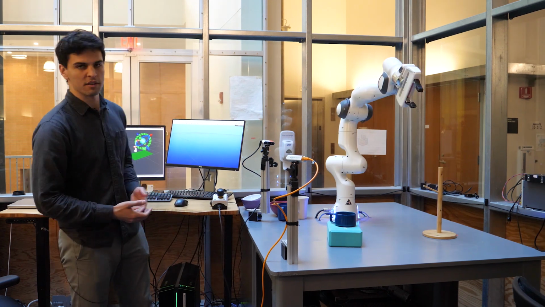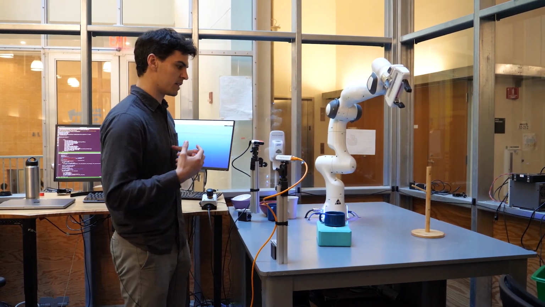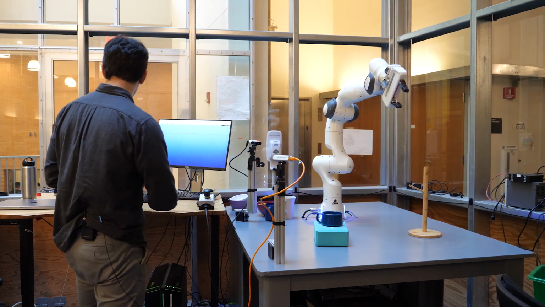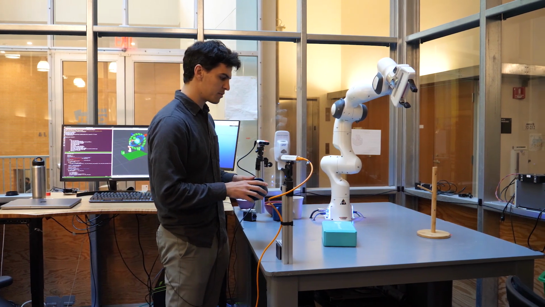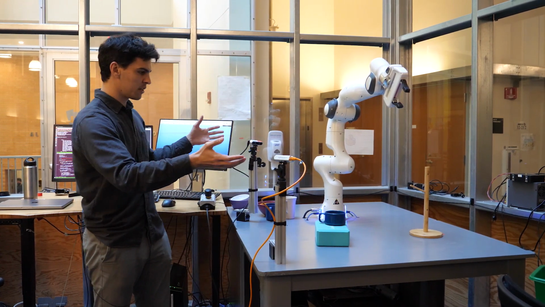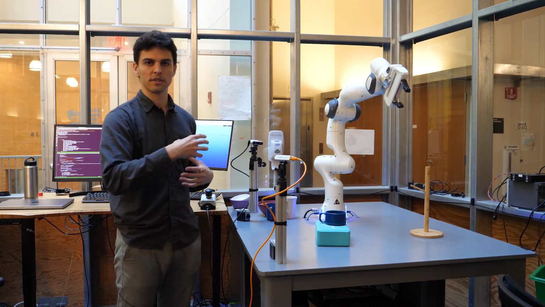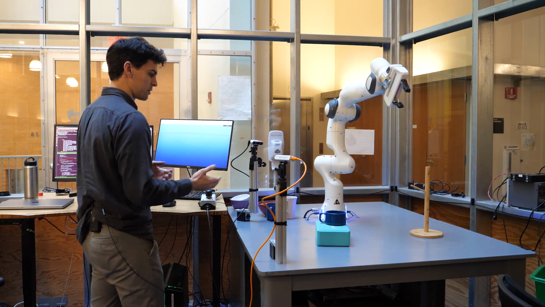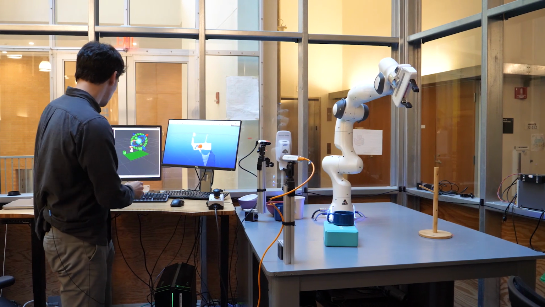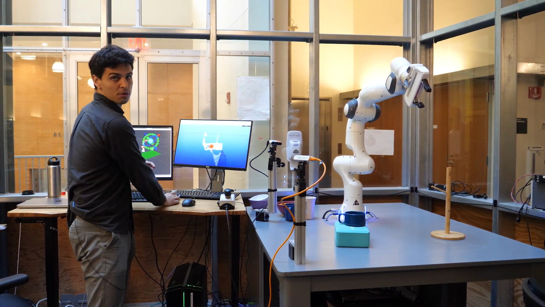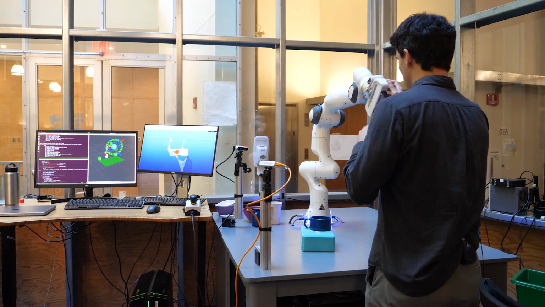Okay, so I'll give a little example of what it would look like for me to provide a demonstration of the task that I want of hanging the mug on the rack. So we have some mug that we'll use for the demonstrations. We have these 2 cameras here that take the depth images of the mug and convert that into a 3D point cloud. So we'll first put the mug in the environment and get some pictures of it. And then the way that we'll teach the robot what we want it to do is we'll actually put it into a mode where we can just move it around ourselves.